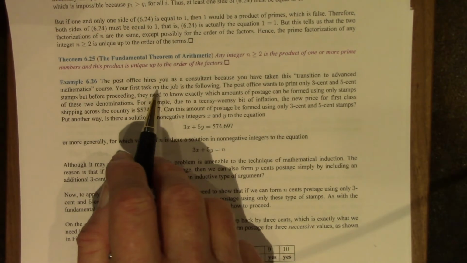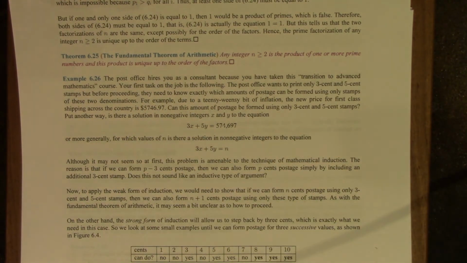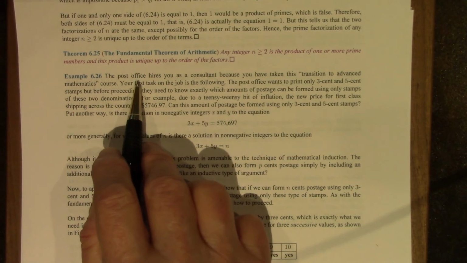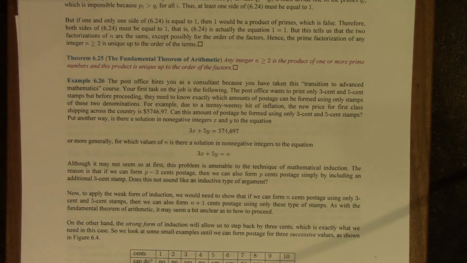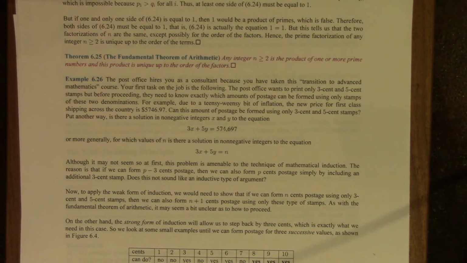Here's another example that's not at all significant, but it's kind of fun. And you'll see this example formed in different ways. It's quite a common example. The post office hires you as a consultant because you have taken this Transition to Advanced Mathematics course. That makes you very desirable because you now know how to think. Your first task on the job is the following. The post office wants to print only 3-cent and 5-cent stamps.